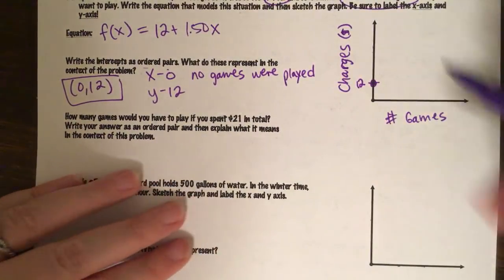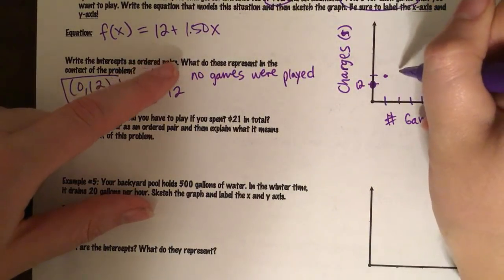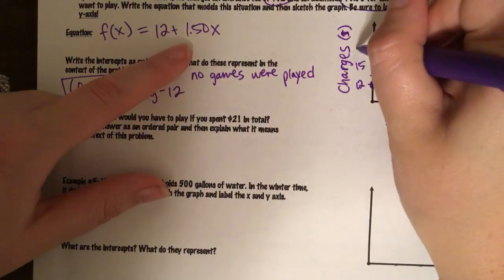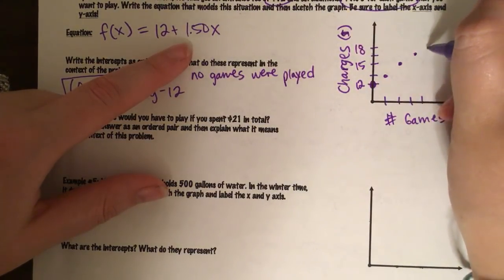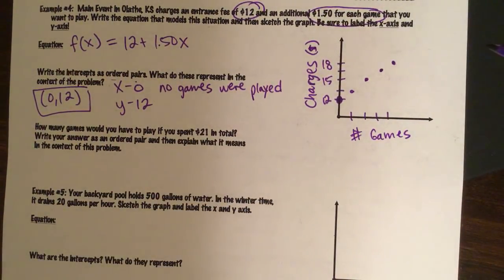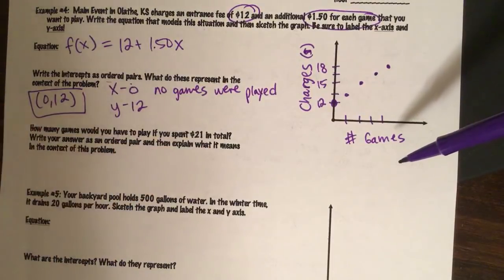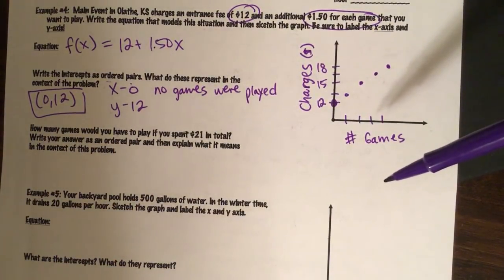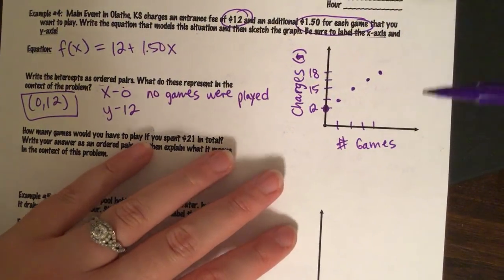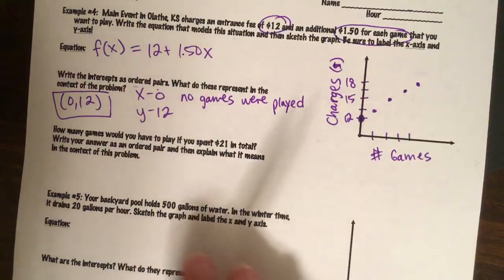Okay, makes sense? So then for every game, if I have to play 1 game, then that goes up to $13.50. 2 games would be $15. And then this would be up to $18, and we can keep growing just like that. So would this be a discrete or continuous graph? I really want you to think about what we're modeling here. These are a number of games. Can you play like part of a game? Even if you just played part of the game, wouldn't main event charge you the full amount? So I would argue that this is going to be a discrete graph, because even if you only played part of that 4th game, you're still going to have to pay the full amount because main event wants their money.